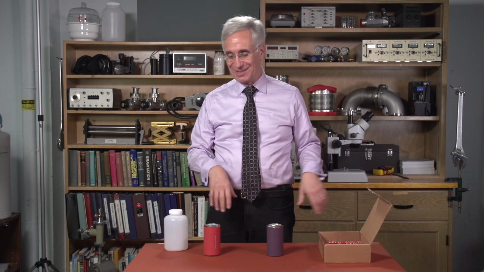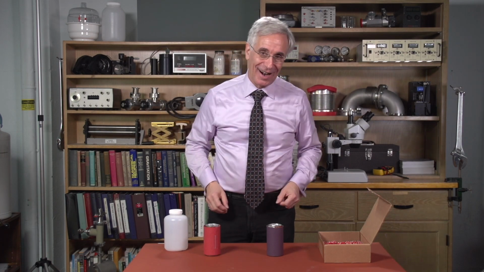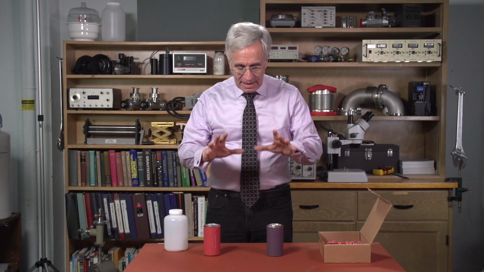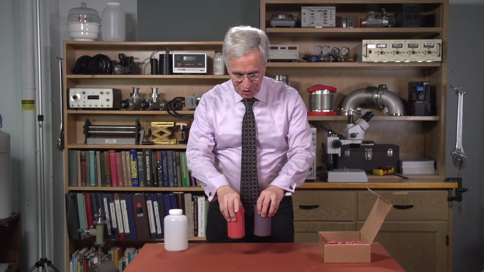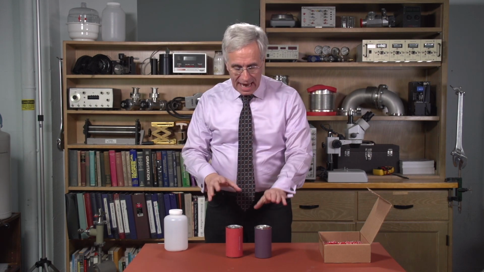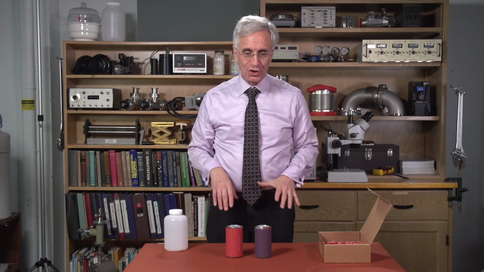Now, I've spent the past half an hour or maybe more trying to illustrate this using dice and stuff, and it's too hard. So I'm going to do it with words instead. So let me suppose that these two cans are a hot can in red, a cold can in purple, and let's watch the heat flow between these two.